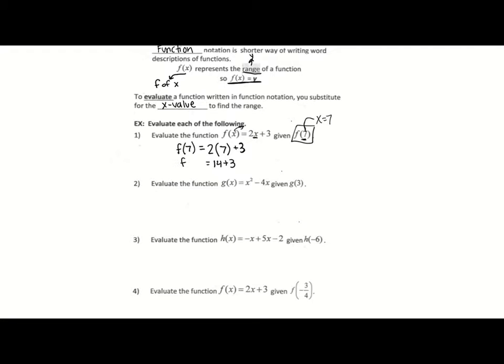And I still have f of 7 on this side. Now remember, this is not f times 7. This is f of 7. It is function notation. This f of 7 here is still my y. So treat it just the same you would as if it was a y.